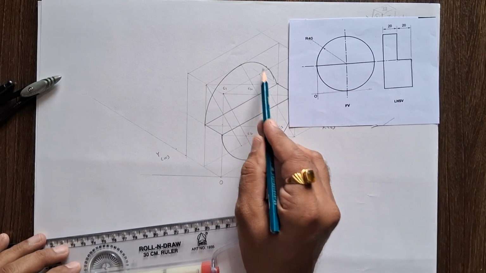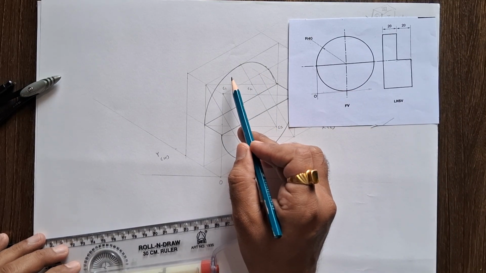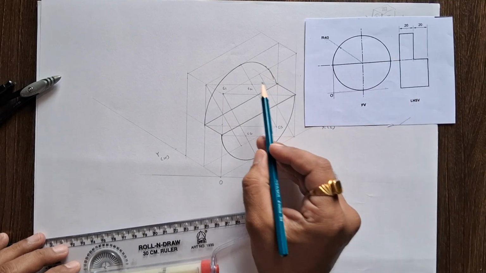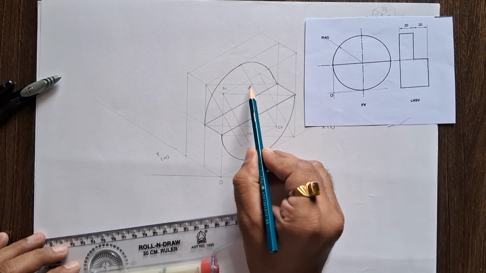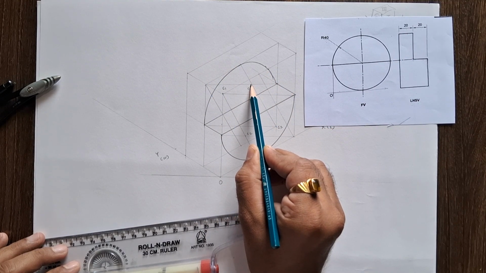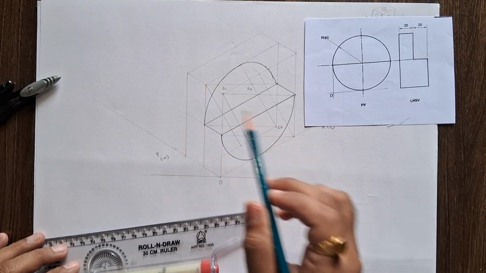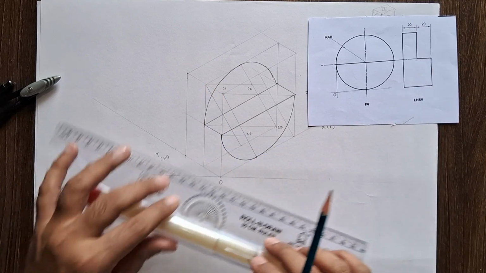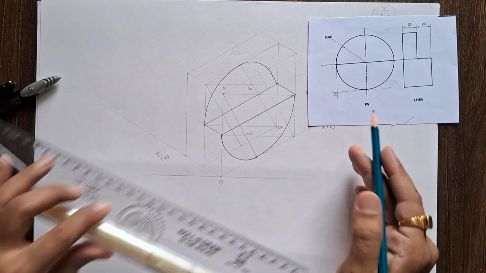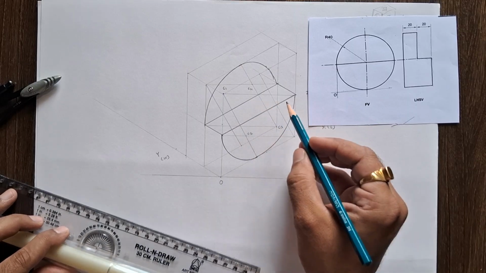Now the same half circle appears on the back side. So the back circle we can find by shifting C4 and C1 towards y direction. Now shift C1 and C2 towards y direction.